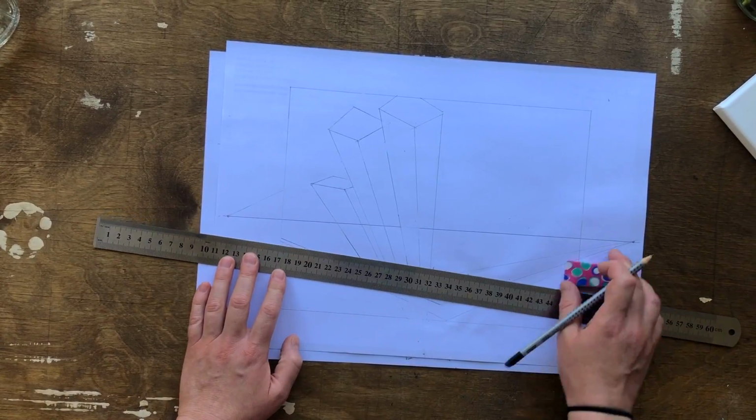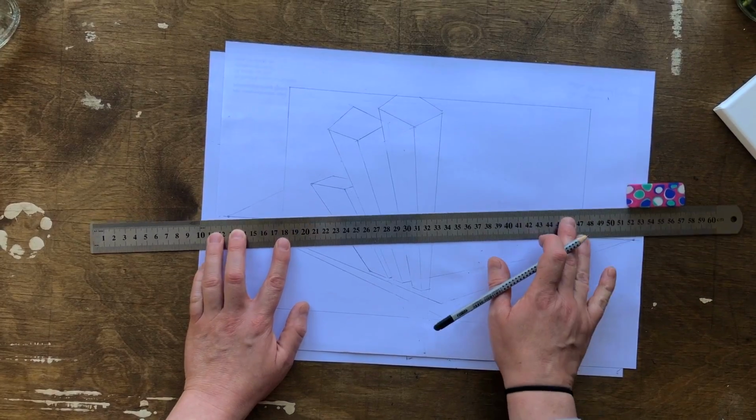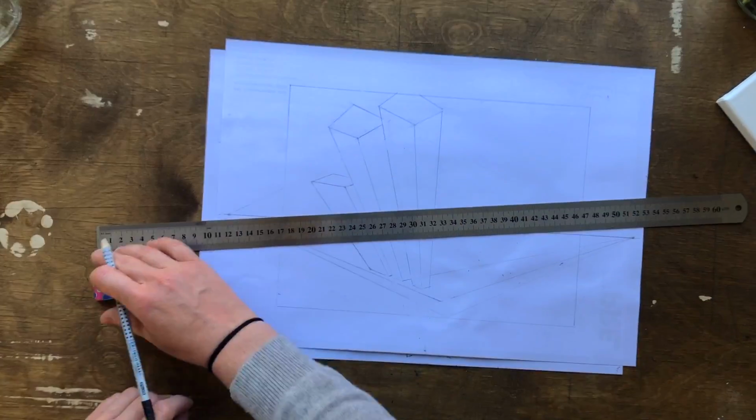Alright, so if these buildings had windows, the windows would go on according to the vanishing points as well.